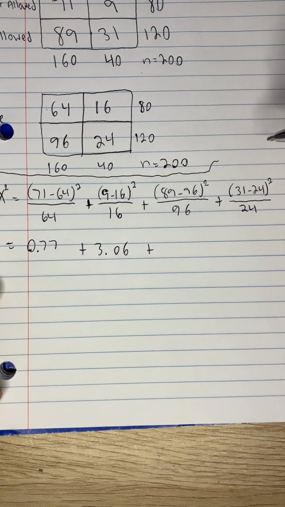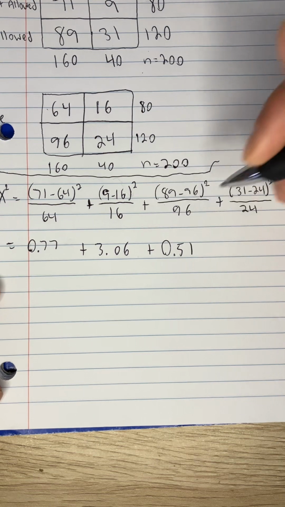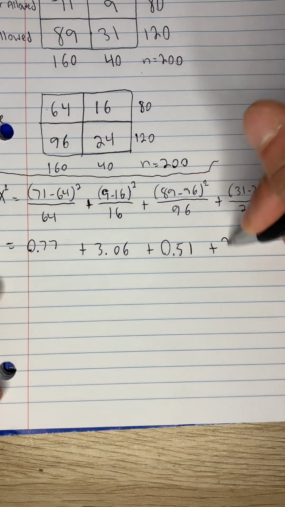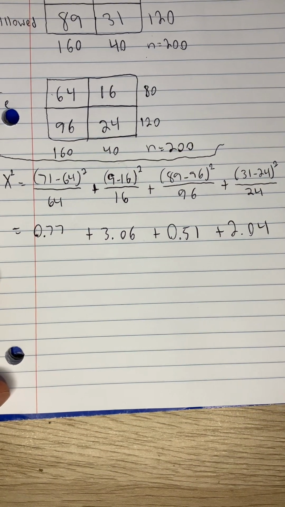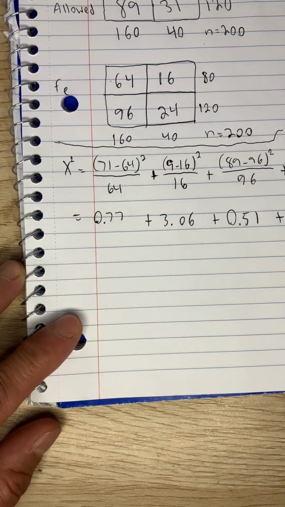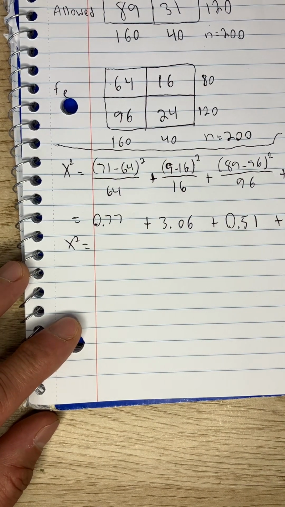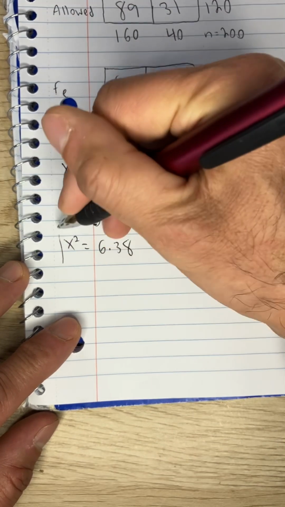The third term, 0.51. And the last term is 2.04. Okay, so once we sum those, we get our final chi-square value, which is 6.38.